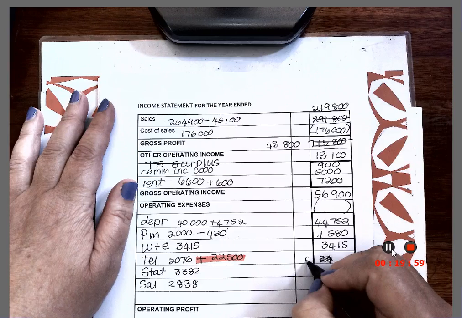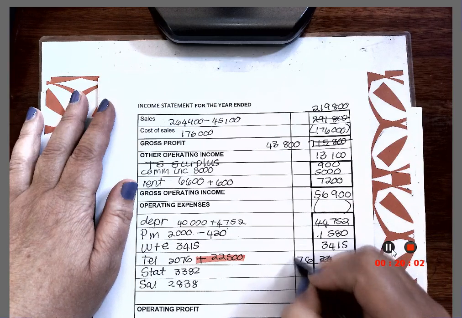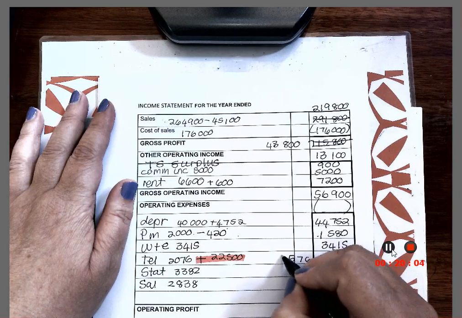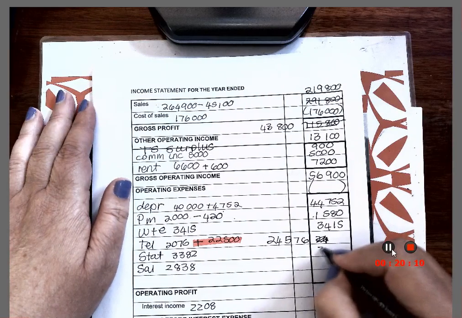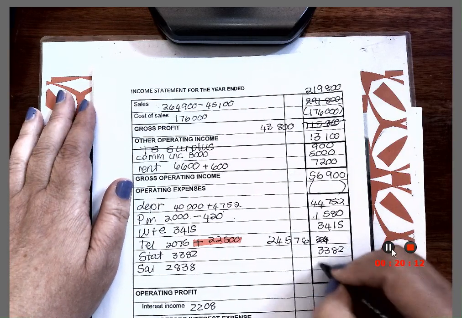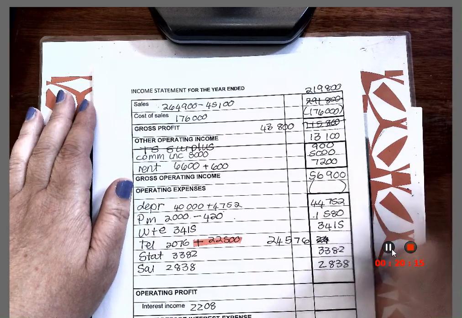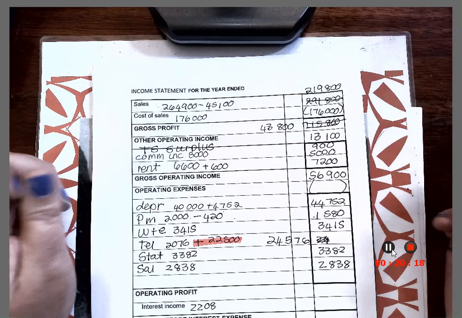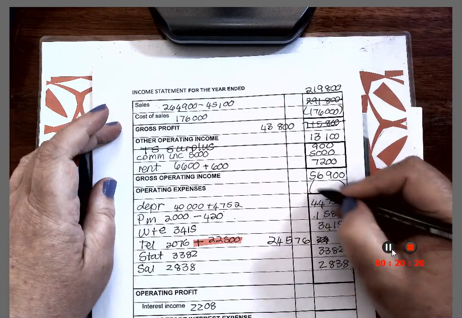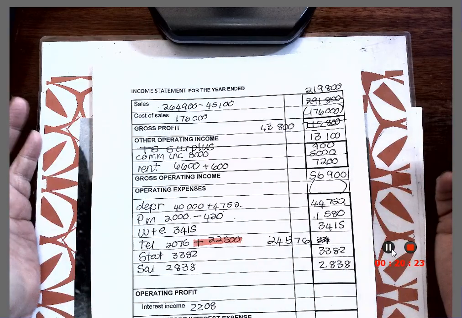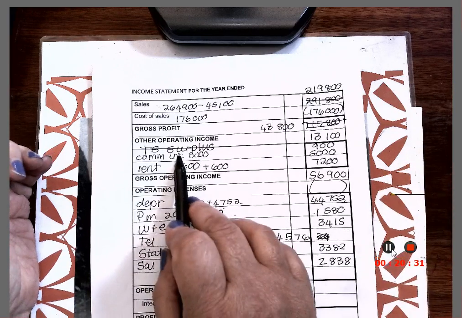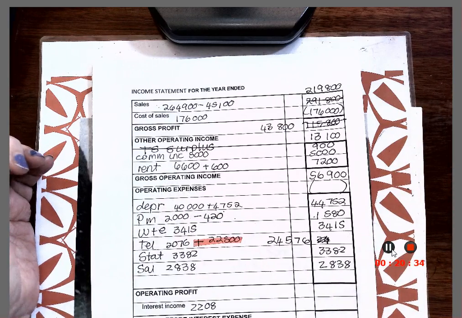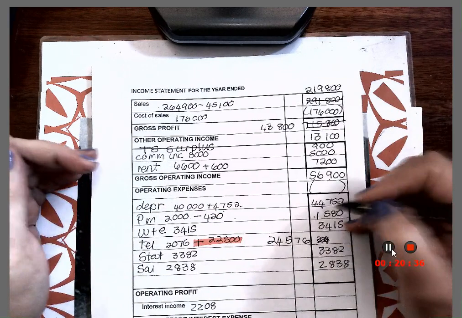6, 7, 5, 4, 2. Okay? That's the one. Stationery, salary. So, let's total. What do I get? 8, 1, 8. Yes. No, there was a trading stock surplus. Okay. So this one is what? 80?